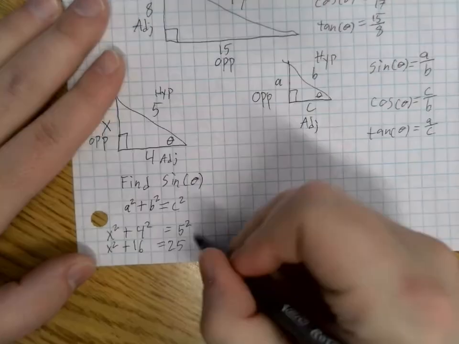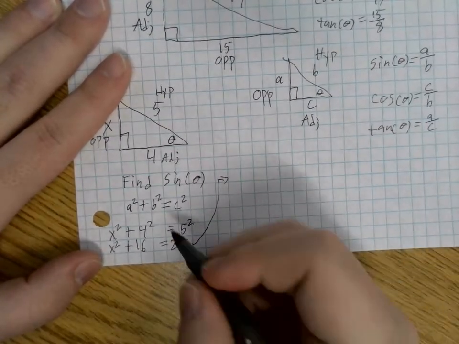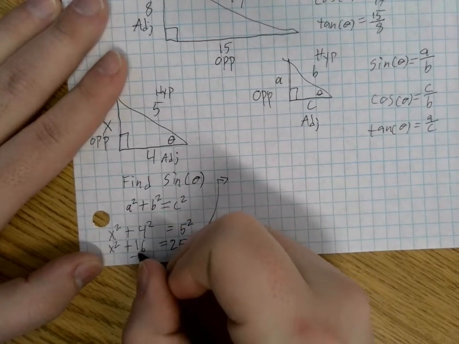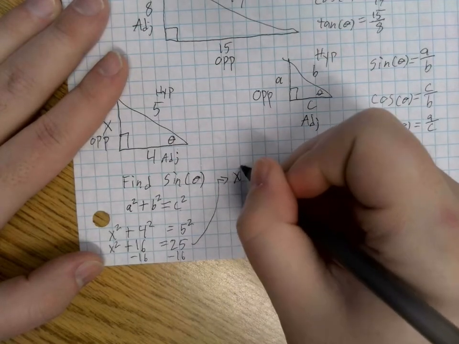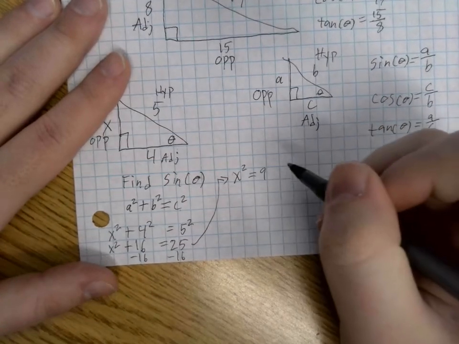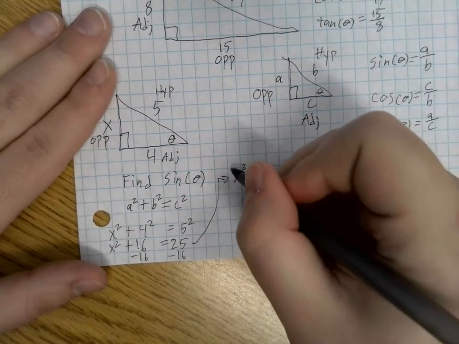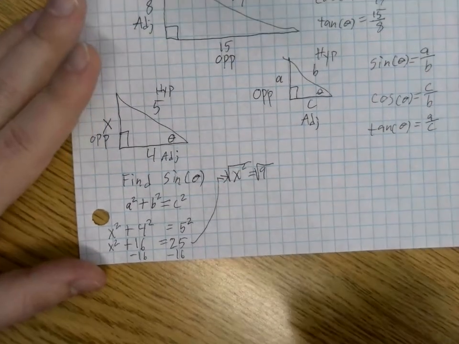Now, I'm going to take my next step up here. I need to get x squared by itself. So that means I need to move 16 over to the other side. So x squared equals 9. And then I've got to take the square root of 9, because the way I cancel out a square is by utilizing a square root.